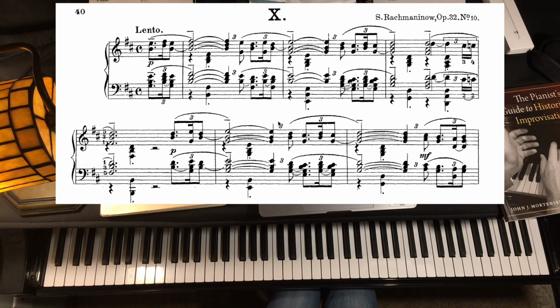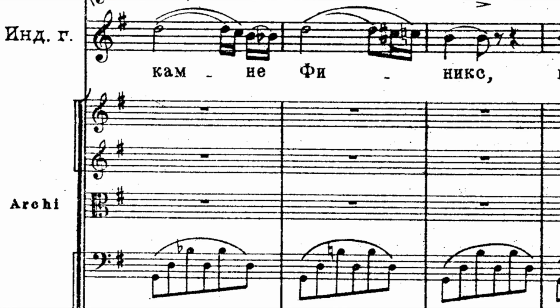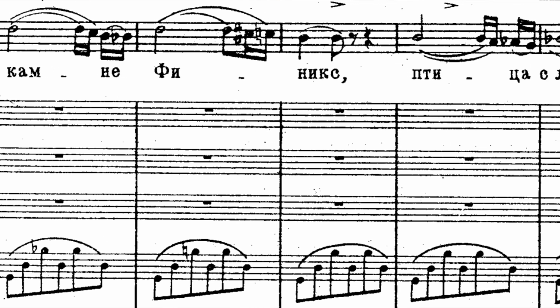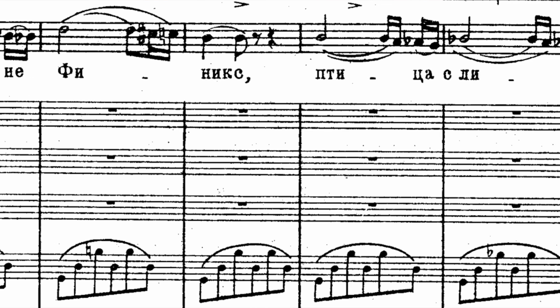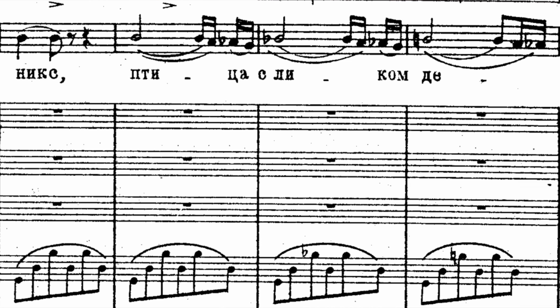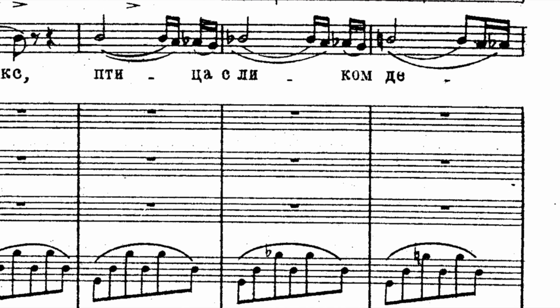This is a quote from the opera Sadko by Nikolai Rimsky-Korsakov. The particular number in question is the Song of the Indian Guest, and it's this guy who's traveled far from home, and he's singing about homesickness. So this falling chromatic idea and shifting between major and minor is symbolic of homesickness, all of which again supports this idea of the painting in the first place.